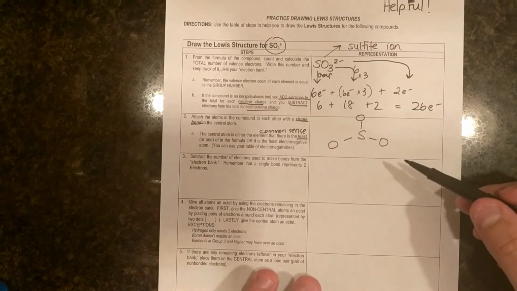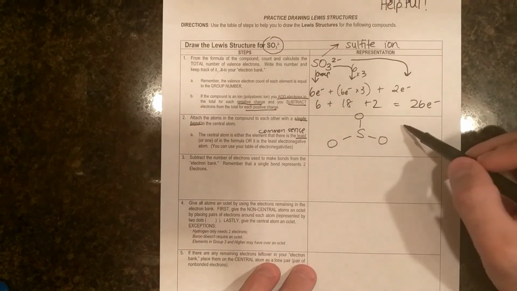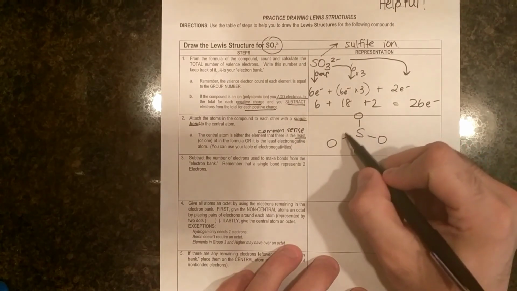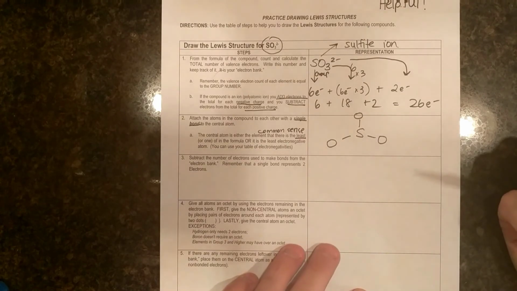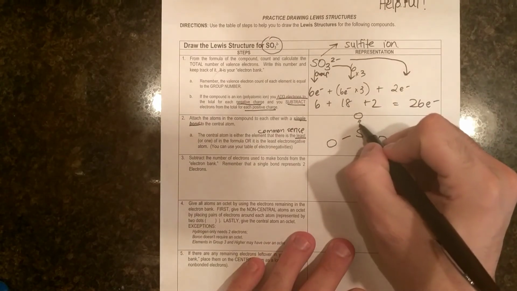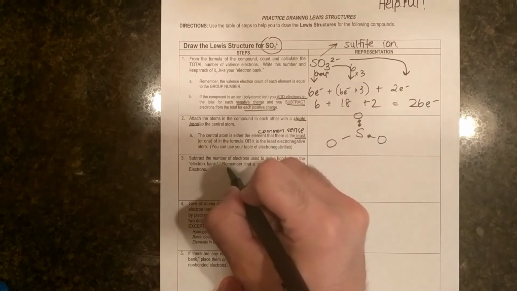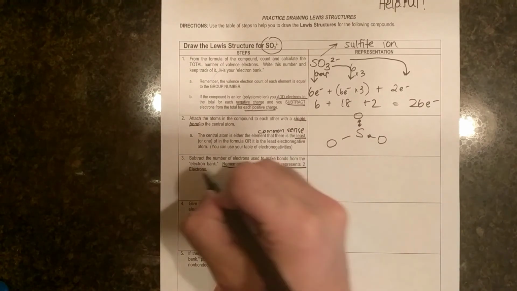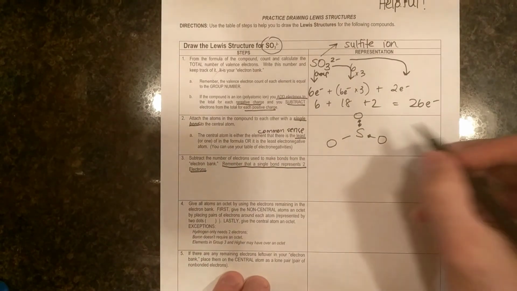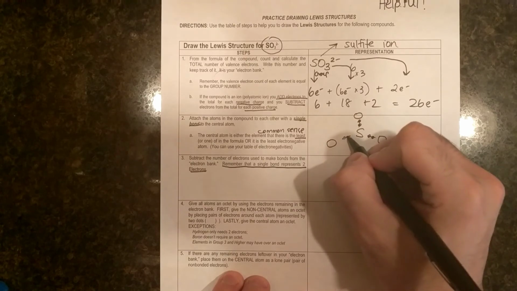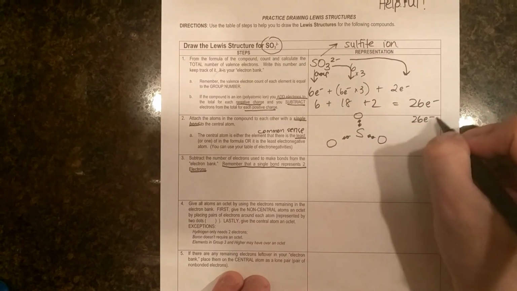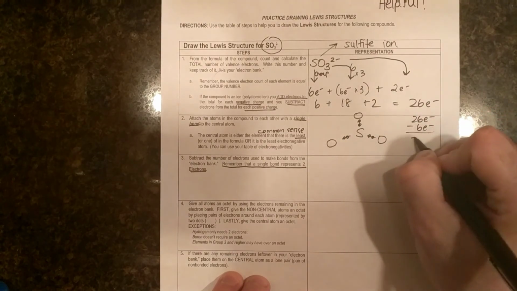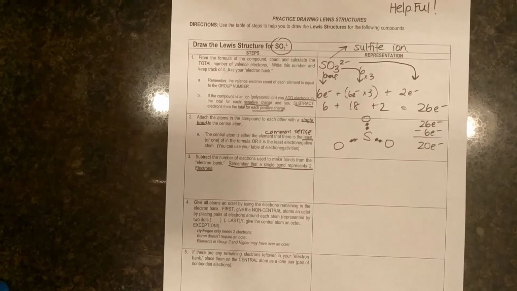So, I have 26 electrons in my bank, and I used 6 of them. Each bond contains 2 electrons. So 2, 4, 6. So 26 electrons minus 6, 20 electrons.